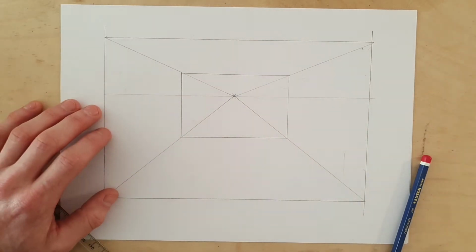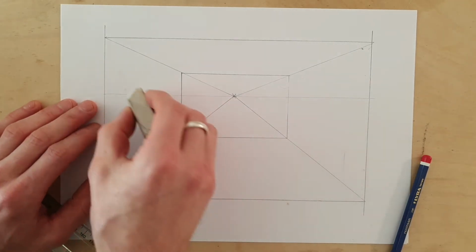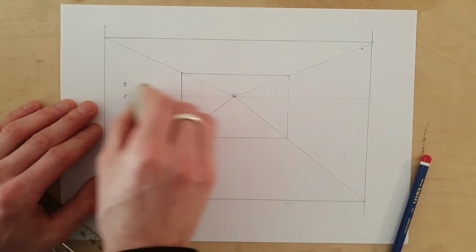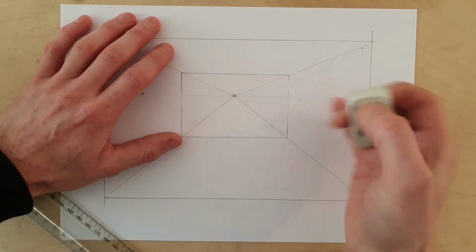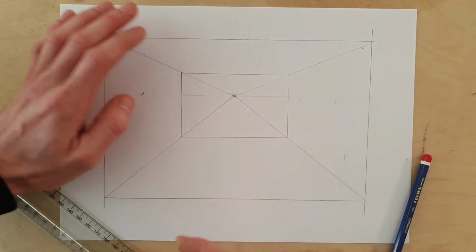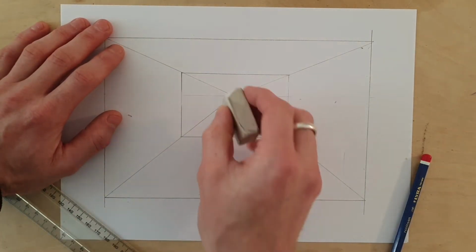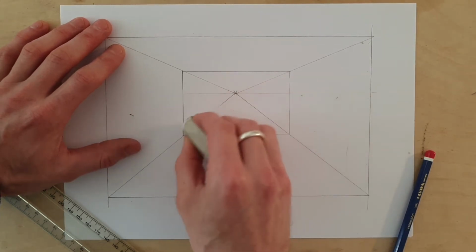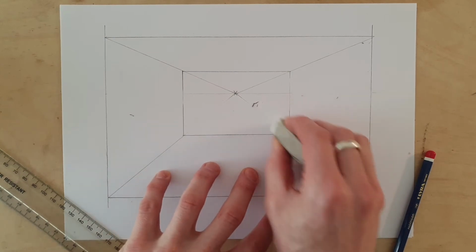Okay, take your rubber next, and we want to rub out and remove things that we don't need. So get rid of this horizon. We need to keep that vanishing point, but we need to get rid of the guidelines we've drawn inside this small box here.